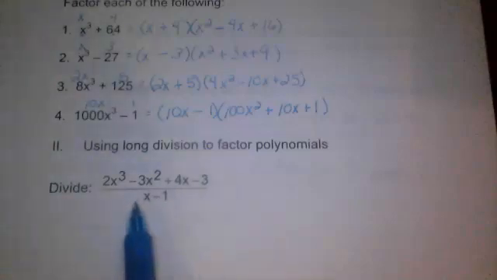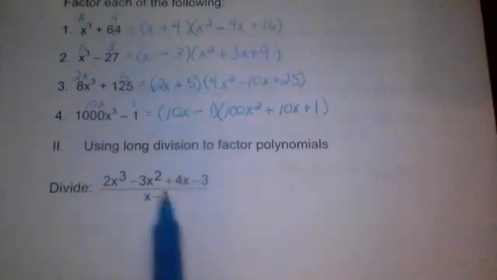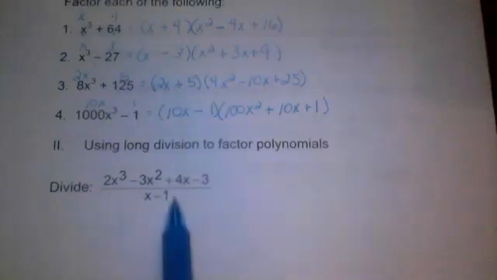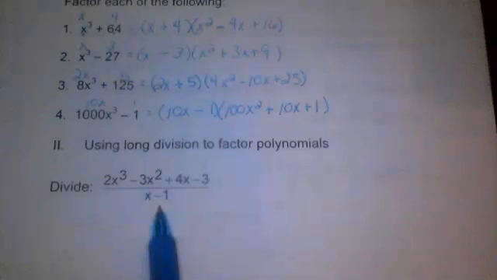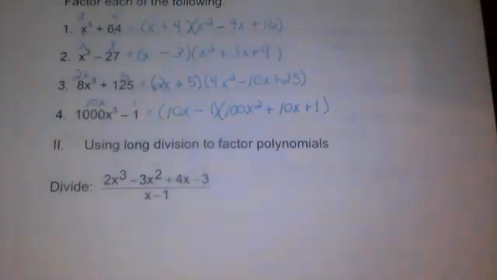We're going to see if x minus 1 divides into this polynomial function, because if it does, that means it's a factor, and if this is a factor, then if I set that equal to 0, I get x equals 1. 1 would be one of my roots, or zeros, or x-intercepts. So here's how this works. It's just like long division when you were in elementary school, so maybe we should review long division from elementary school real quick.